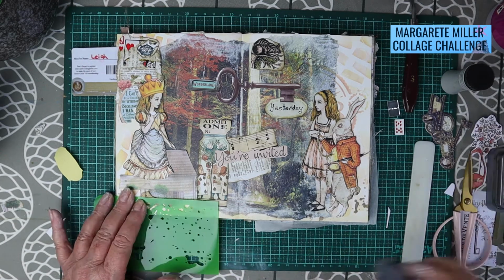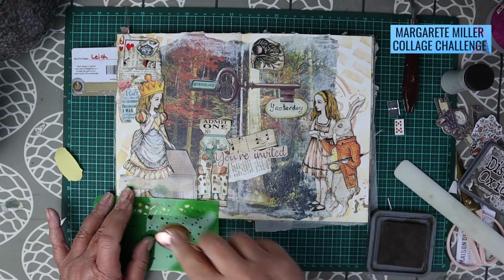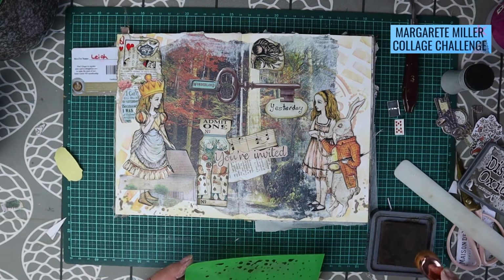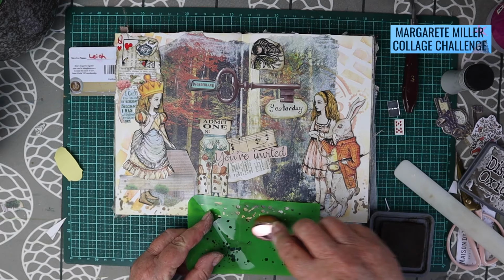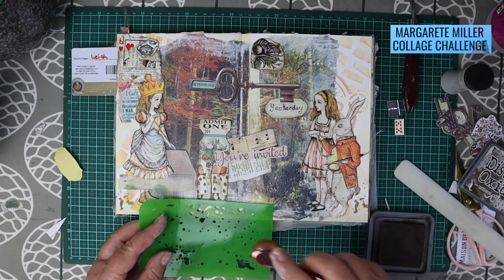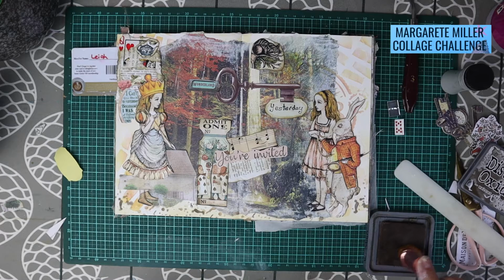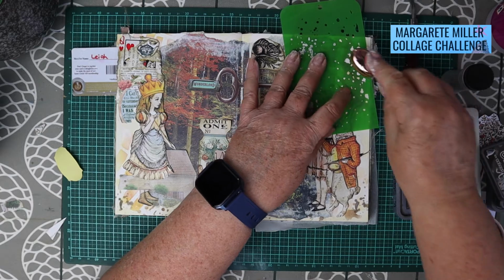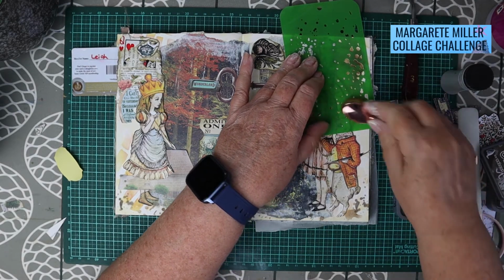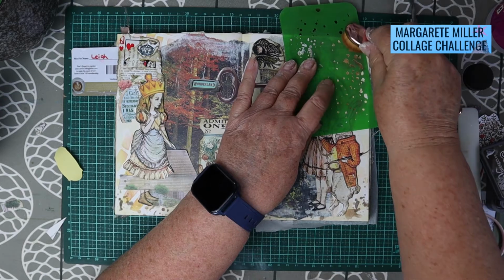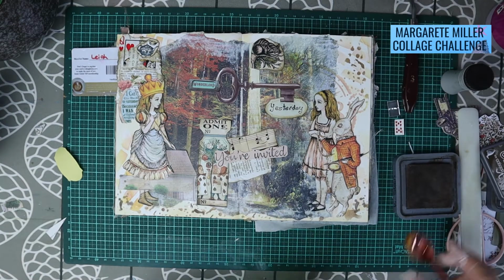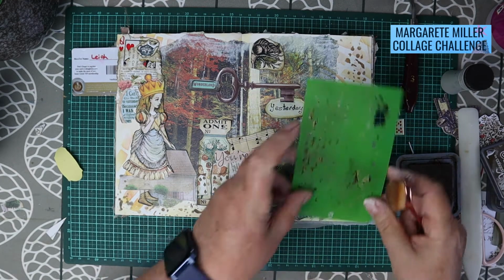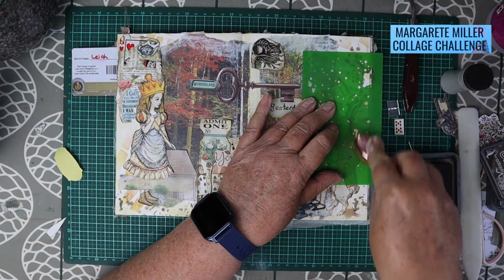Actually, where's the brush? There's a bit of walnut stain. Well, that looks good, like that. Do some down here. Oh, I'm loving this little stencil. That's great. It's the first time I've used it. Do this, I won't need to put gold splatters on it.